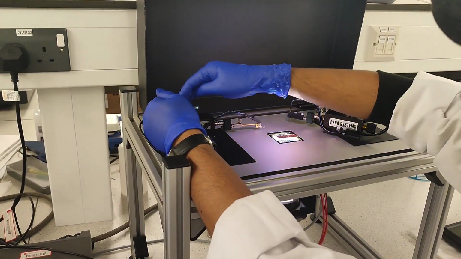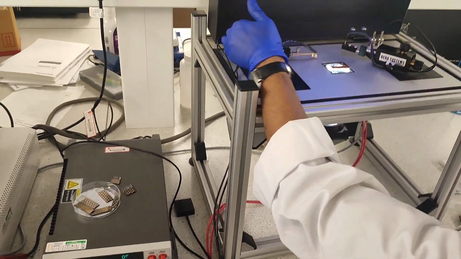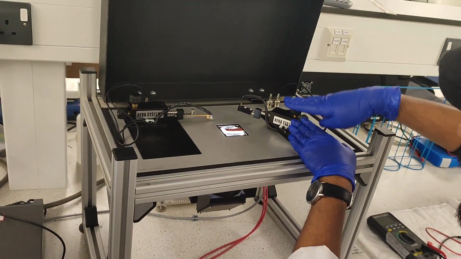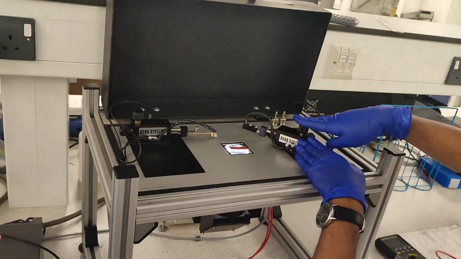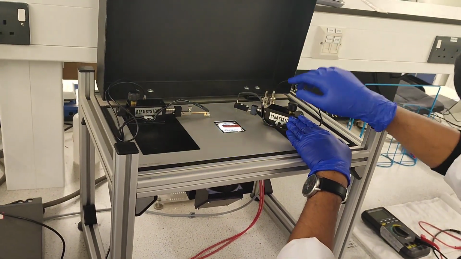So this one is for the front contact, the transparent FTO layer. This one is for the back contact, the golden contact of the cell over here.